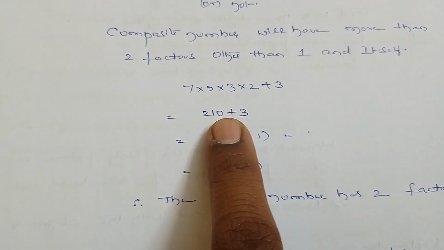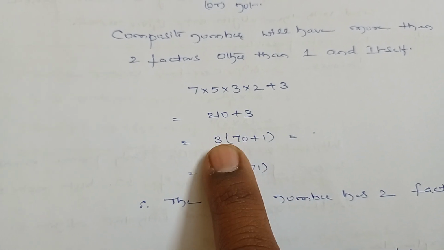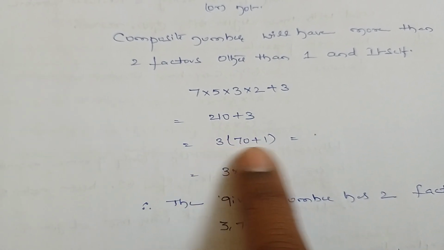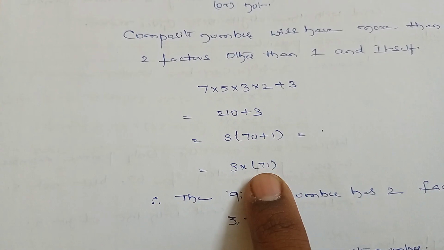Okay, multiply this, we get 210, guys, plus 3. So we can take 3 common here. So it becomes 3 into 70, since 3 times 70 is 210, and 3 into 1 is 3. Therefore, 3 write as it is, into 70 plus 1 is 71.